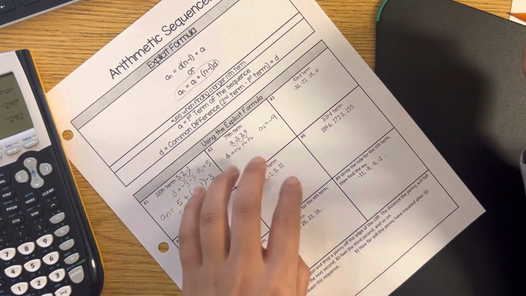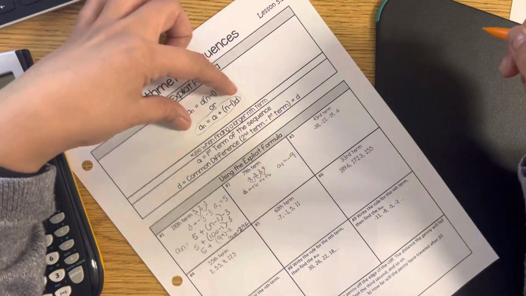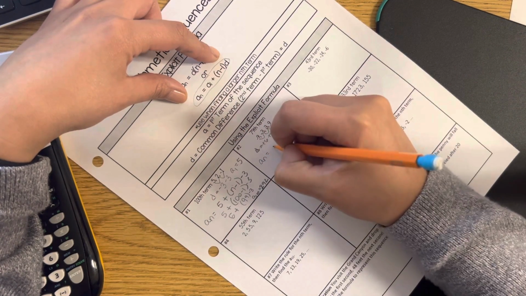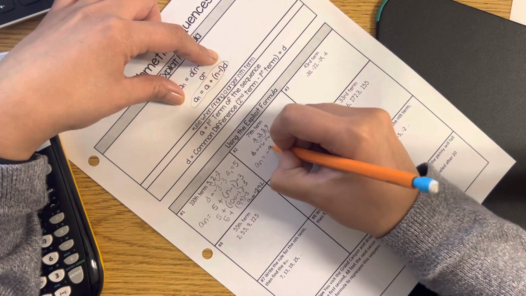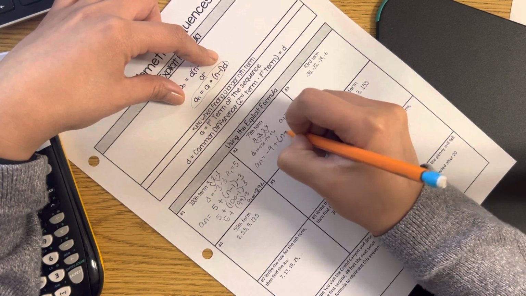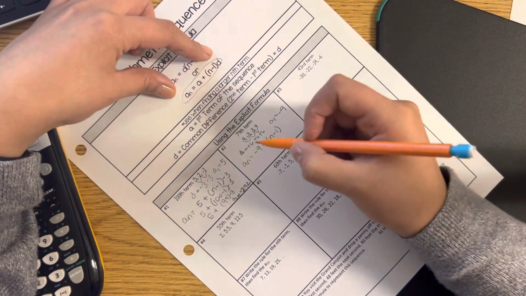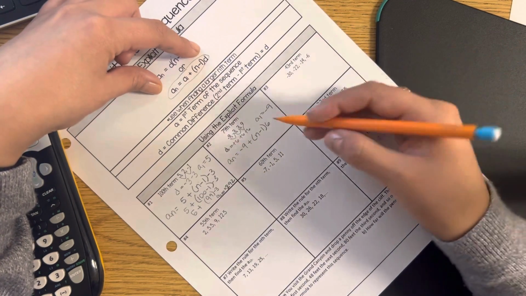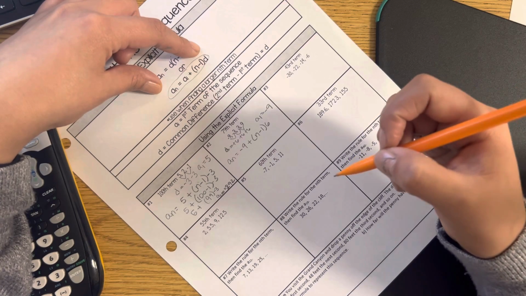Okay, now we just have to practice setting up the explicit formula. Again, we're going to set it up the same way. So a sub n equals the first term, which I know is -9, plus parentheses n minus 1, times the common difference, which is just +6. And you don't have to put +6 because it's just positive and it's being multiplied.